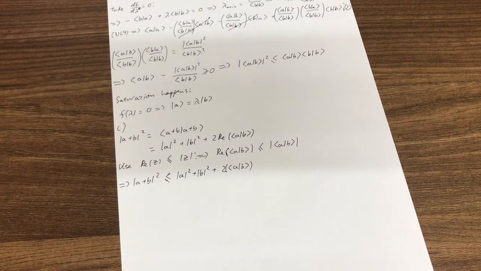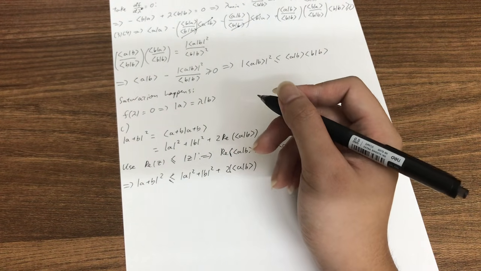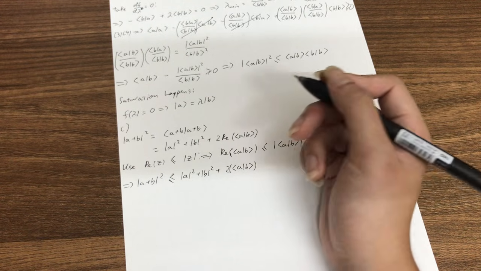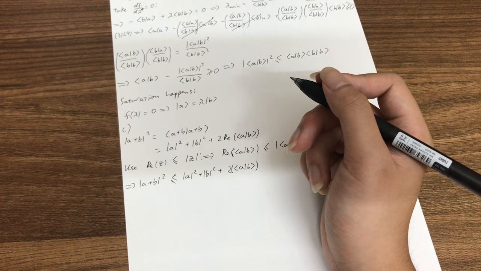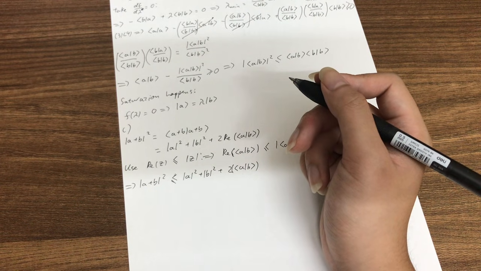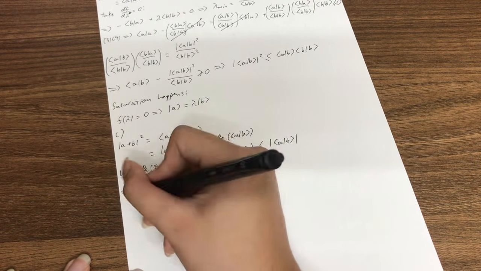Okay. From here, let's take a look at the Schwarz inequality. Wait, do we have to do it that way? Here we can just jump straight into the saturation part.